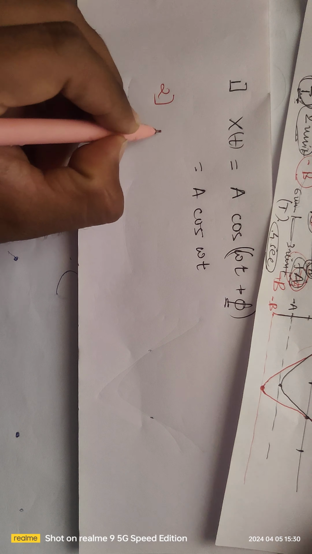So as we count the oscillation from the plus A position, if the time period is 8 seconds, our graphical representation should become like this. One, 2, 3, 4, 5, 6, 7 and 8.